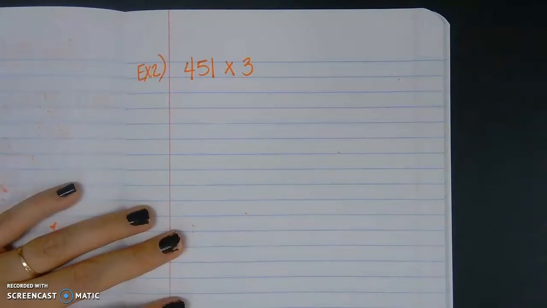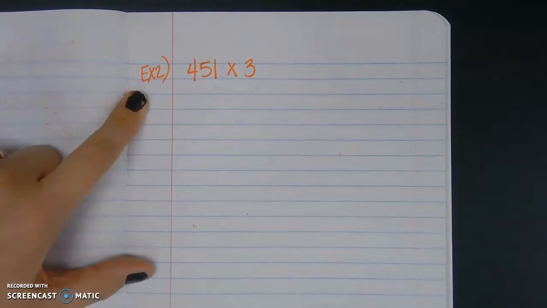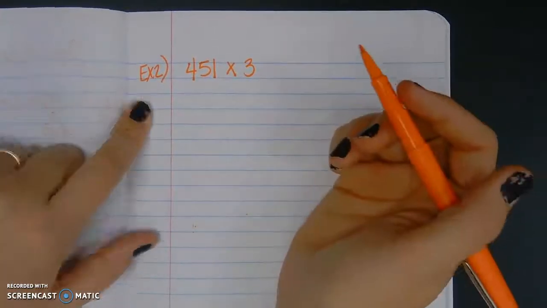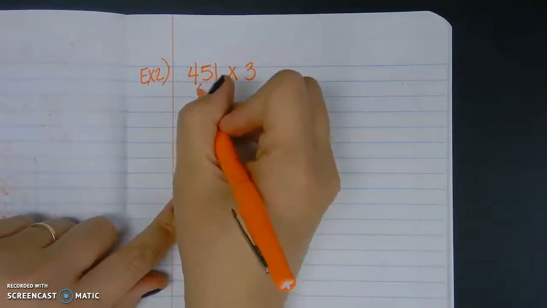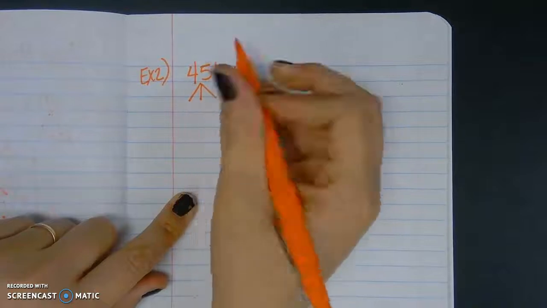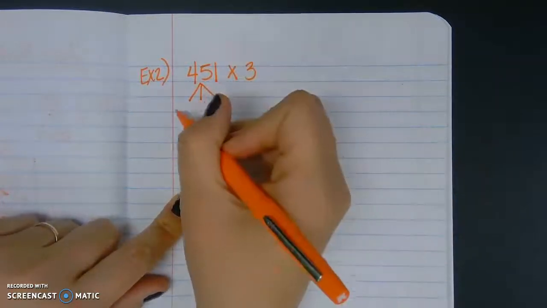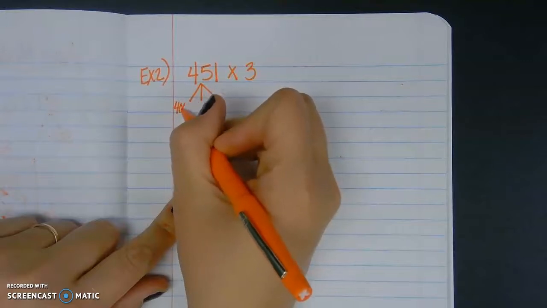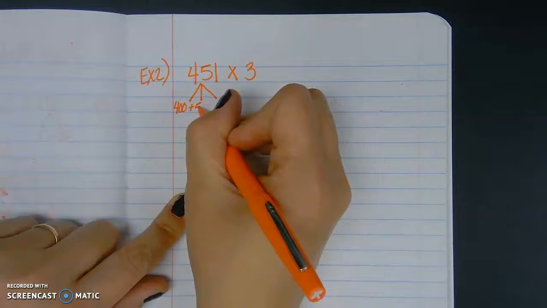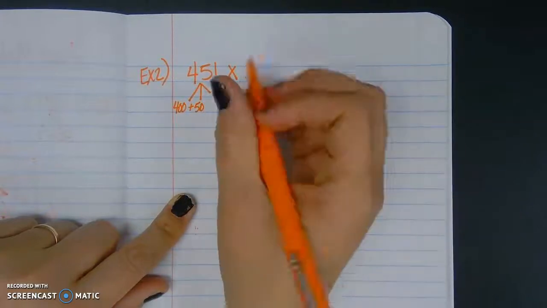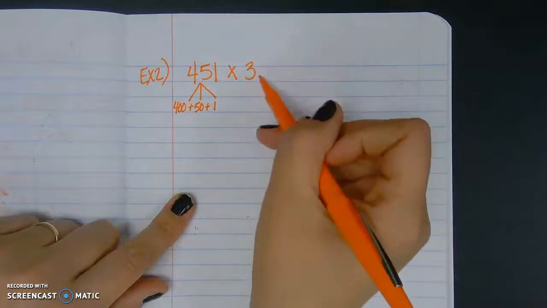All right, so I paused the video and I went ahead and I wrote my second example. You can pause it also and get this written. So what we're going to do is we're going to start with our first factor, and we're breaking it into expanded form. All right? So I know there's 3 digits. I'm going to have to break it into 3 separate place values. So first I have 400 because it's in the hundreds place, plus my 5 is in the tens, so that's 50, plus 1, just 1 because it's in the ones place. Can't break up the 3.